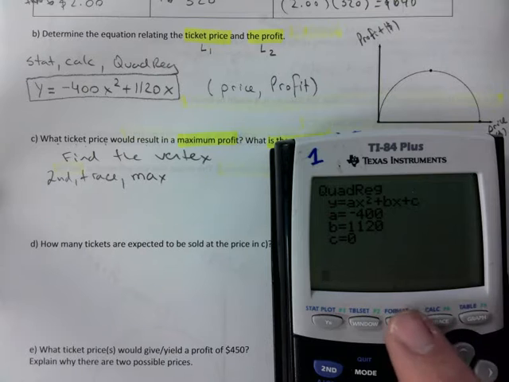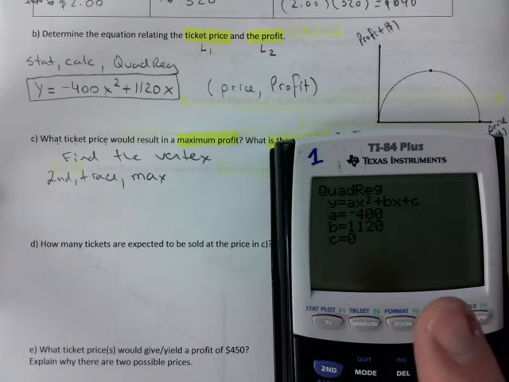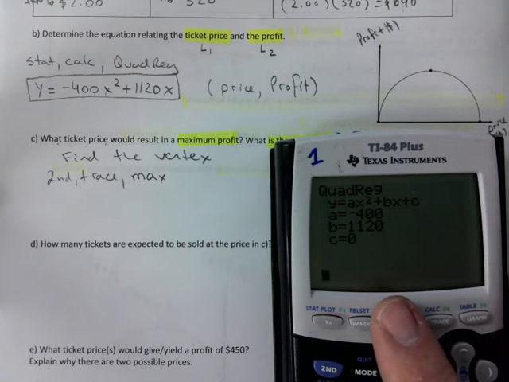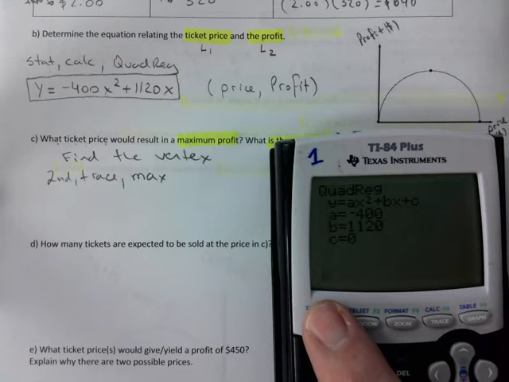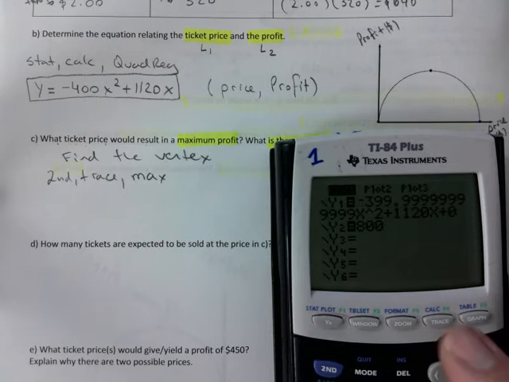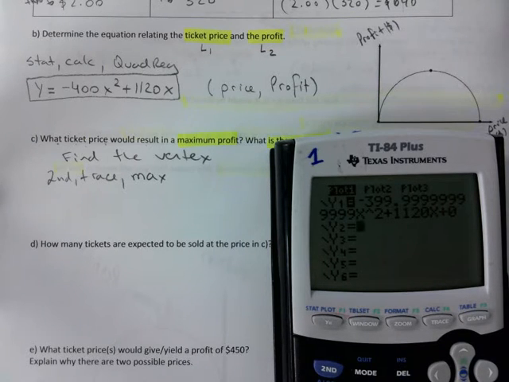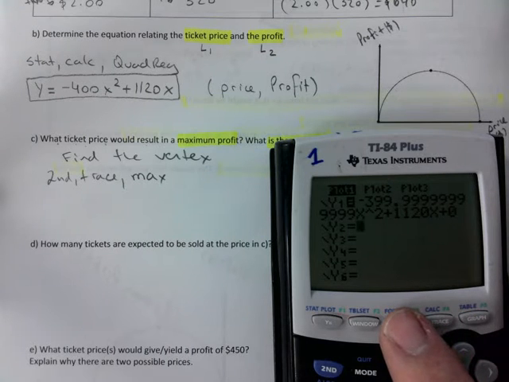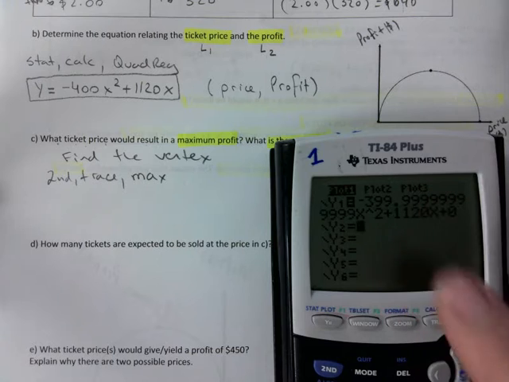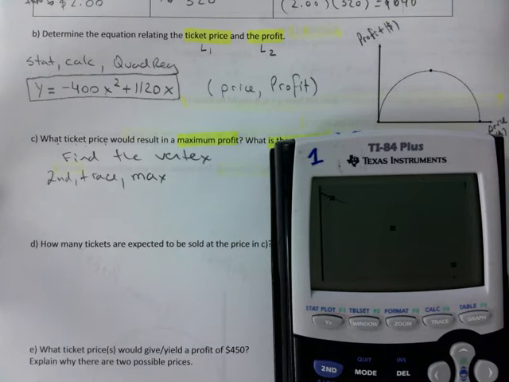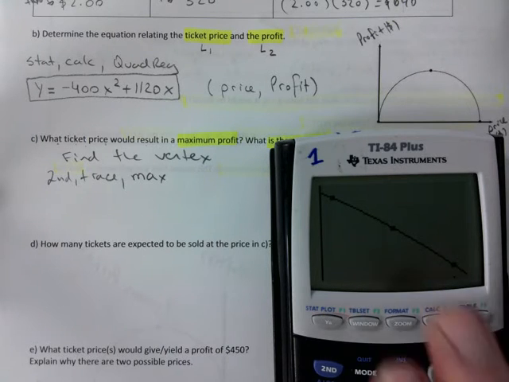Well, zoom 9 only works if plot 1 is turned on. So I'm going to go check, and plot 1 is indeed turned on. I'm going to clear whatever is in Y2 because that's from a previous question. I don't want that. And now I'm going to press zoom 9. As soon as everything is cleared here, I'm going to go zoom 9. And it looks like a straight line almost. So don't think that that's your graph.